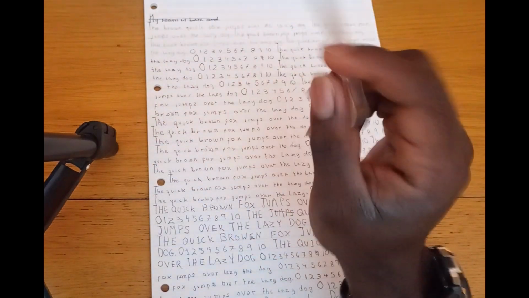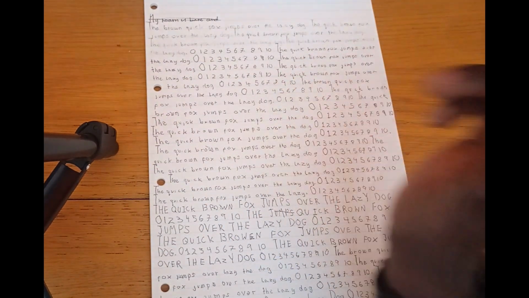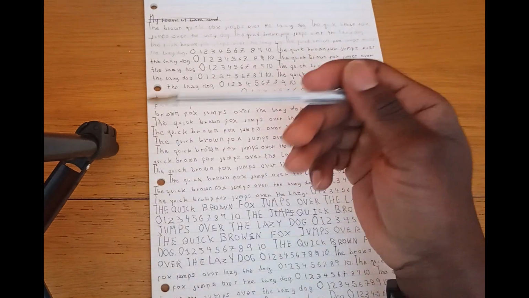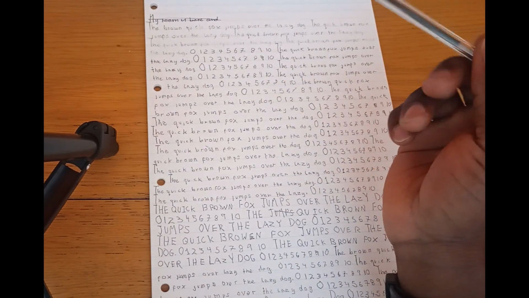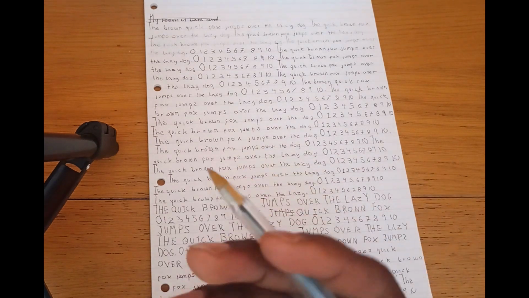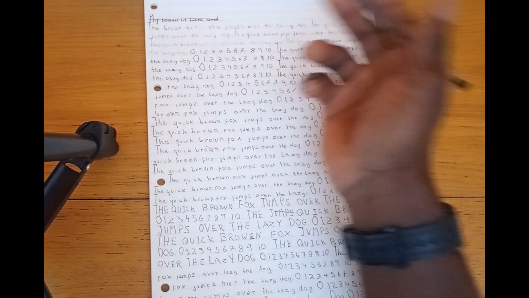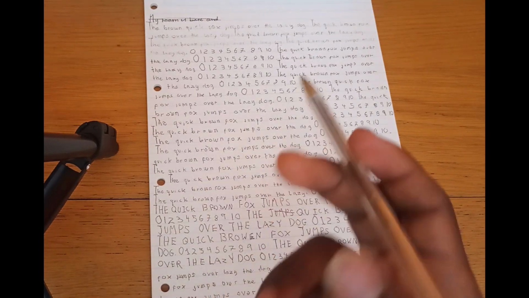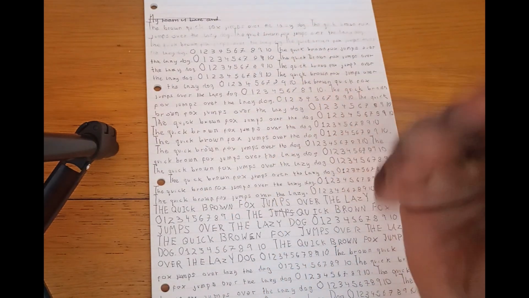The reason he chose this sentence is because it contains every letter in the alphabet, which makes sense if you're going to learn how to write with your non-dominant hand. You write down as many things as possible, so it makes sense you write down something like that. In his video, he kept doing that again and again.